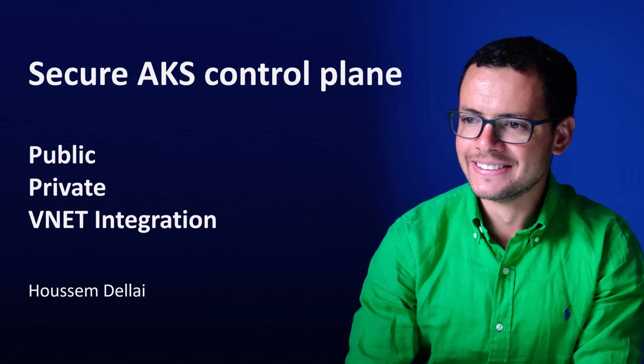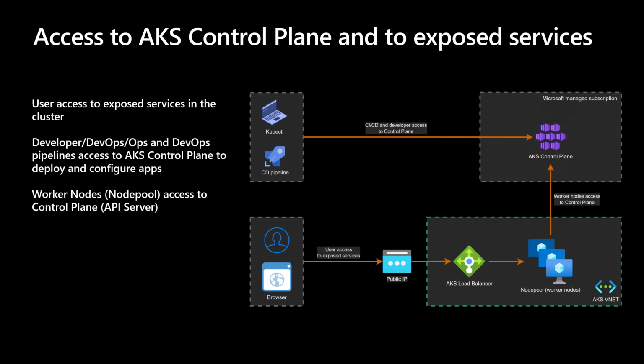Let's learn in this video the different options to access the AKS control plane. So we'll be exploring the public cluster, private cluster, and the VNET integration feature. When we talk about accessing the AKS cluster, we actually have three types of access.